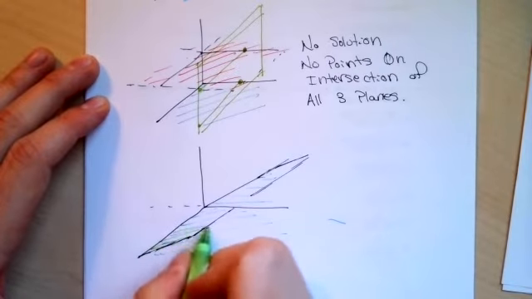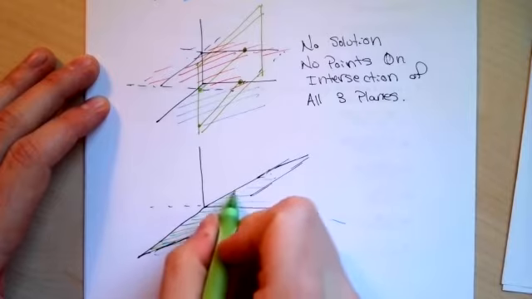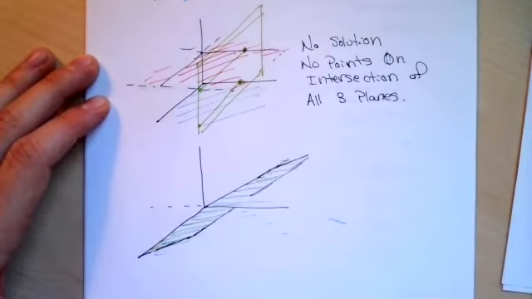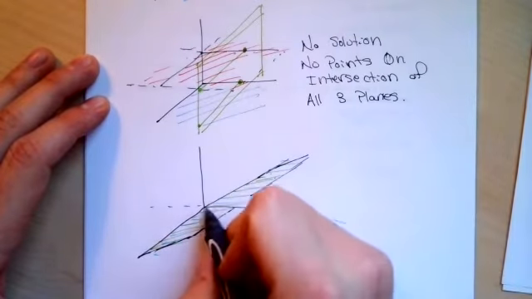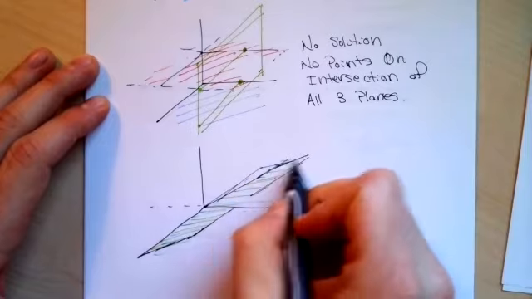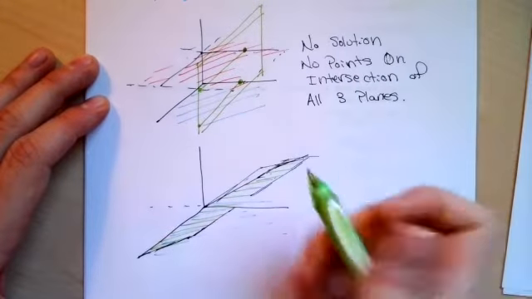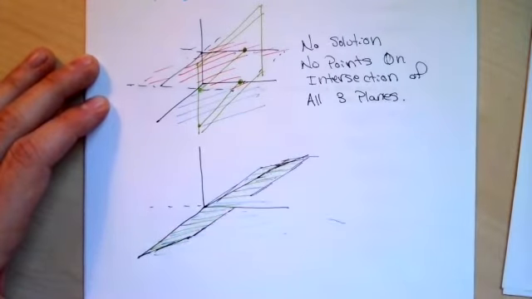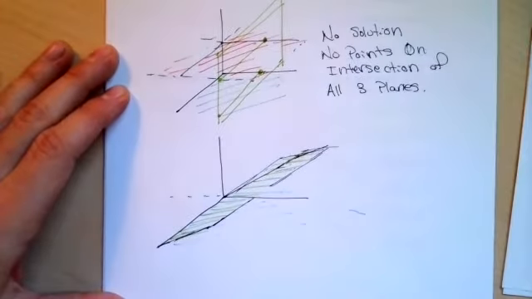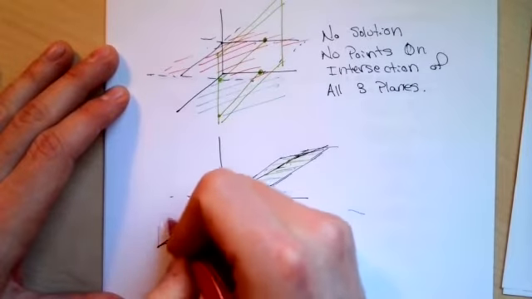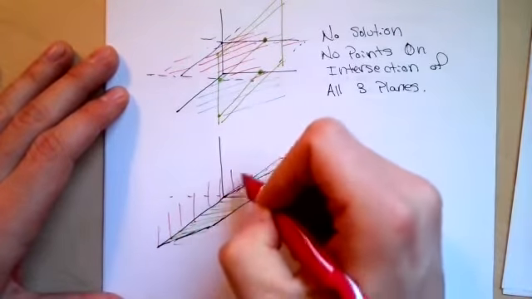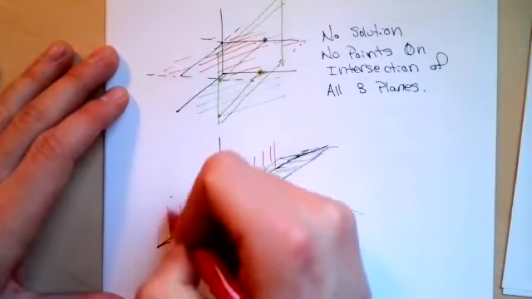So maybe this plane here is sitting at 45 degrees rotated up from the, sorry, let me try to draw those angles better, rotated up from the xy plane. And then we might have the vertical plane, the xz plane.